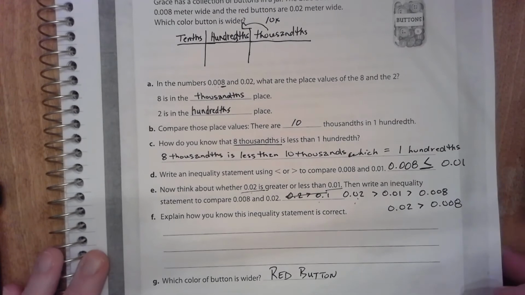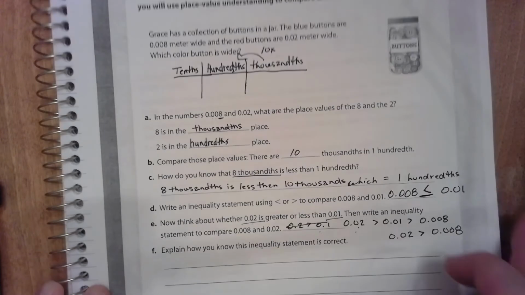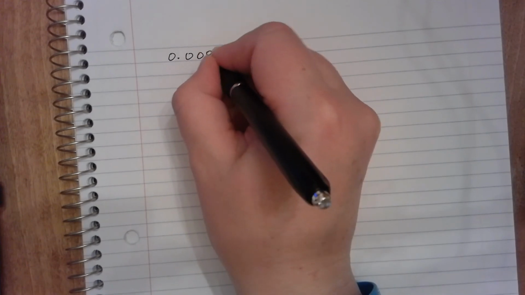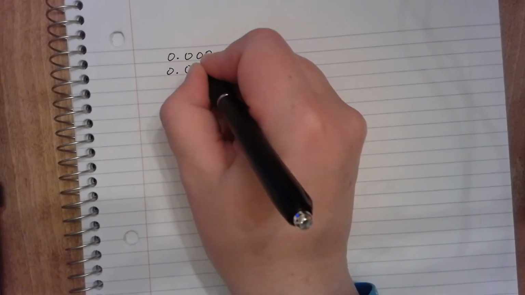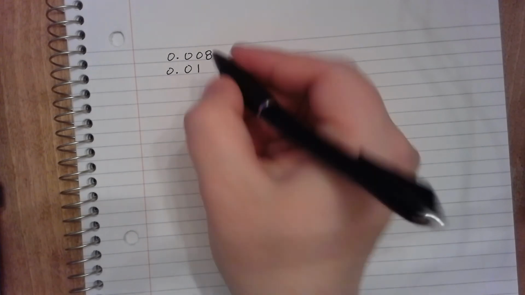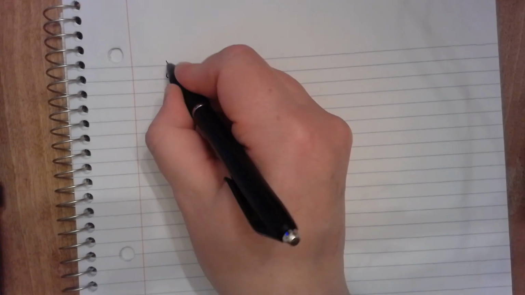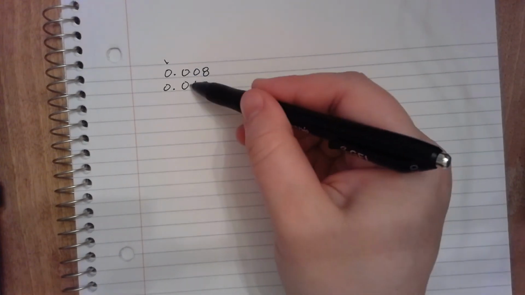Now I'm going to show you, that was the long drawn out way to do it. Here's the easy few step process. Line your numbers up. 8,000. Just line your numbers up like this. And you can put a 0 here if you wanted to. And just go down the row. The zeros are the same.